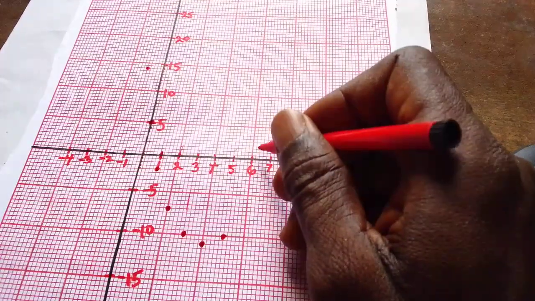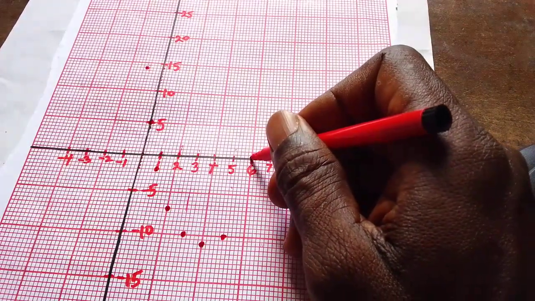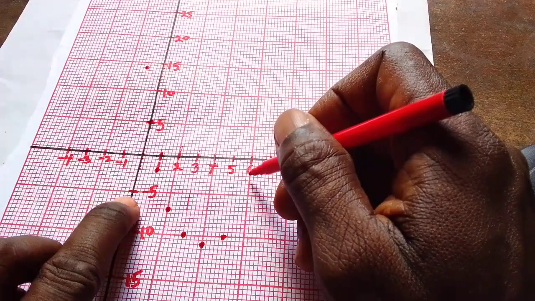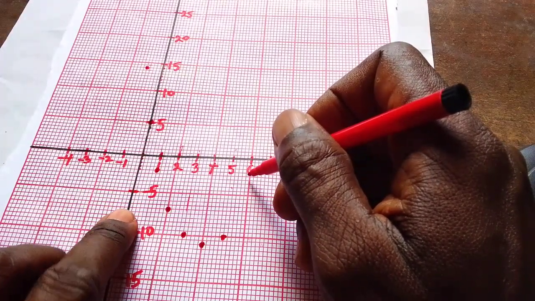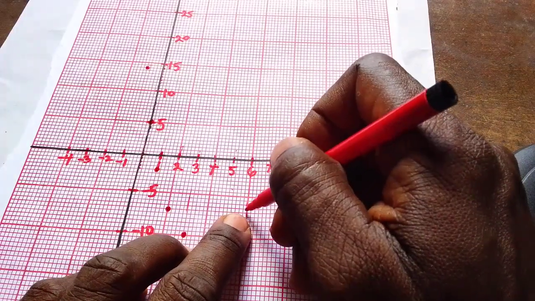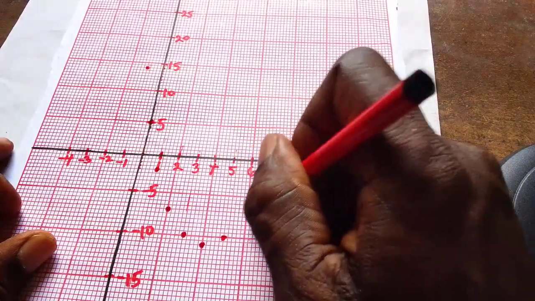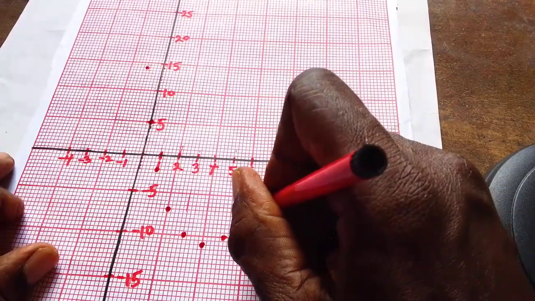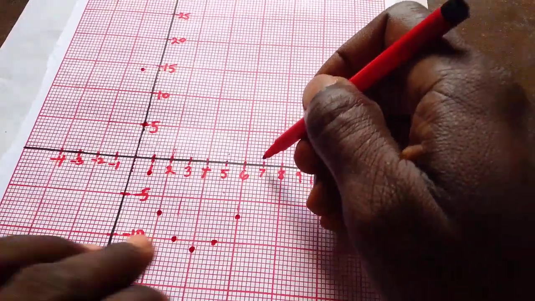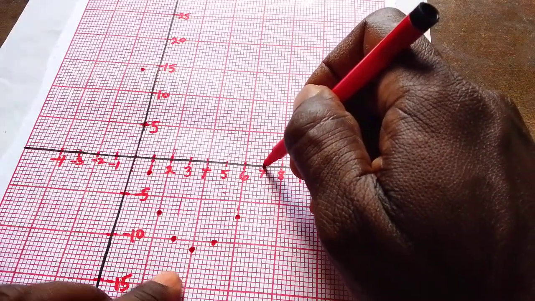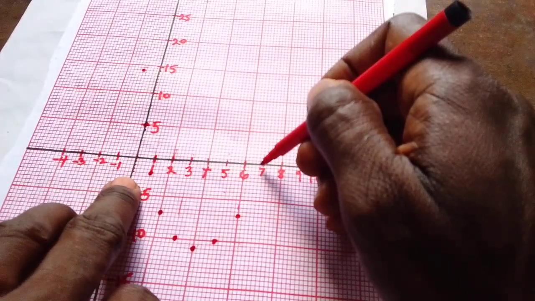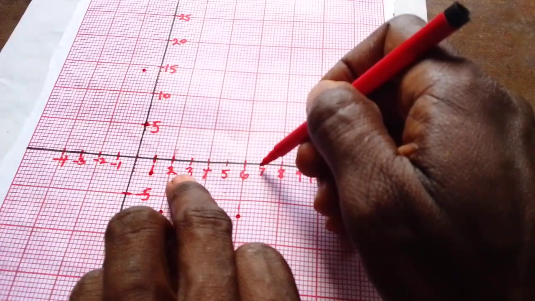When x is 6, y is minus 7. So this is 6 on x, y is minus 7. So this is minus 5, minus 5.5, 6, 6.5, 7 on this line. So I'm going to make sure it falls. So when x is 6, y is minus 7. When x is 7, y is minus 2. This is 0, this is 7 on x, y is minus 2. So 0.5, 1, 1.5, 2. So you trace it.